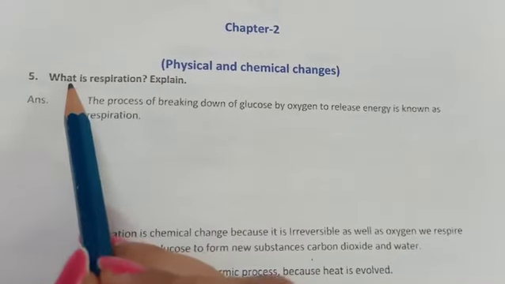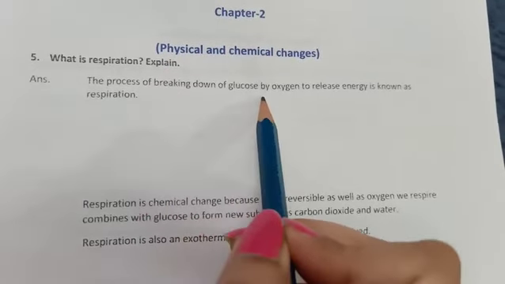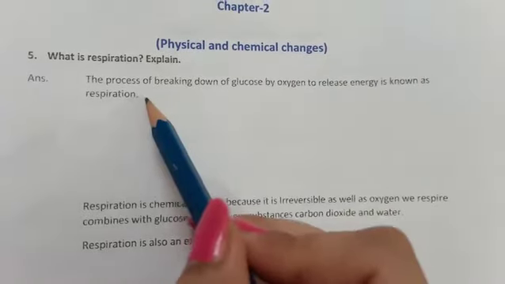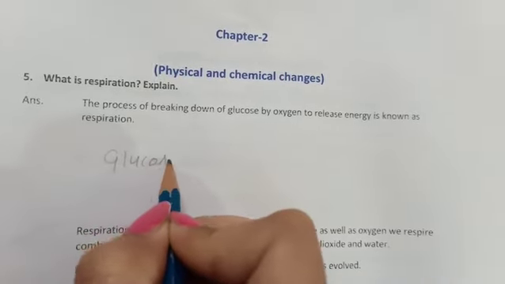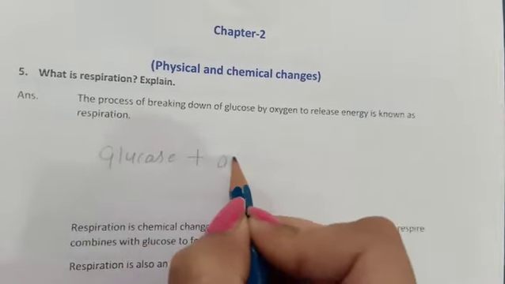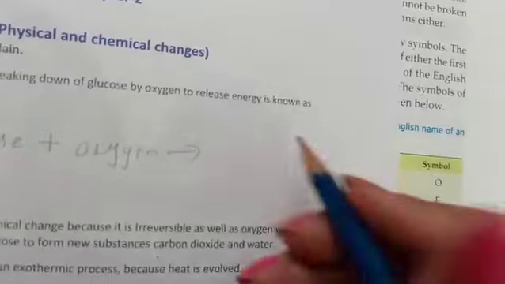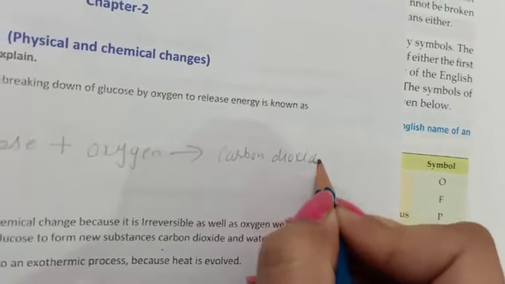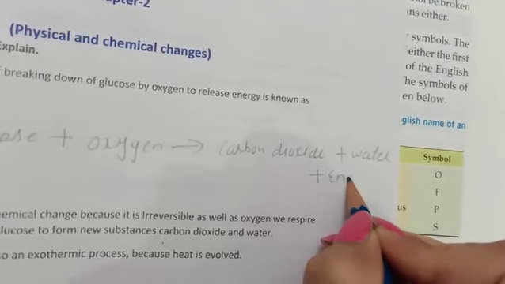Question number 5. What is respiration? Explain. The process of breaking down of glucose by oxygen to release energy is known as respiration. For this you can write glucose plus oxygen changes into carbon dioxide plus water plus energy.